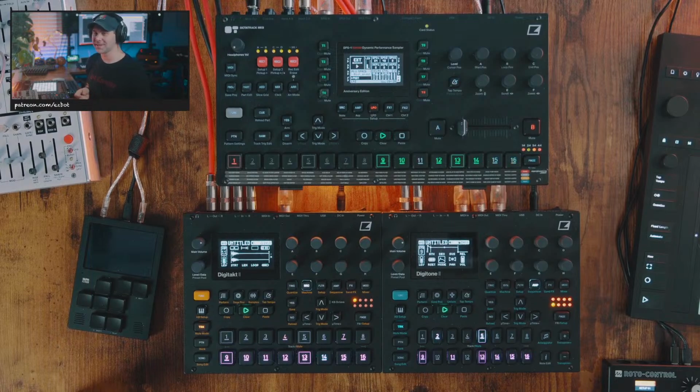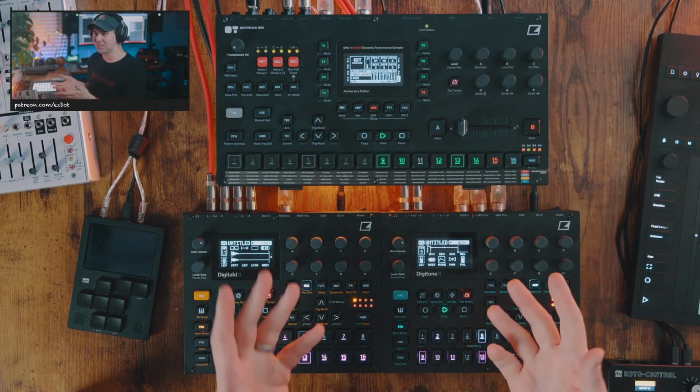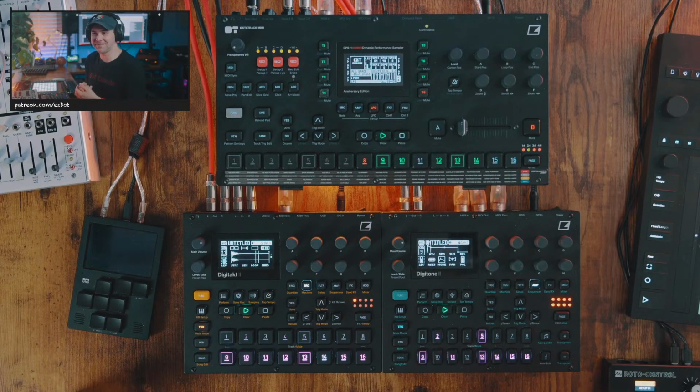Yes, I'm really digging this project I'm working on, the Dig Attack and Dig Zone 2. It's the ultimate techno combo, but paired with the Octatrack Performance Mixer, I can improvise as much as I want with these effects now.